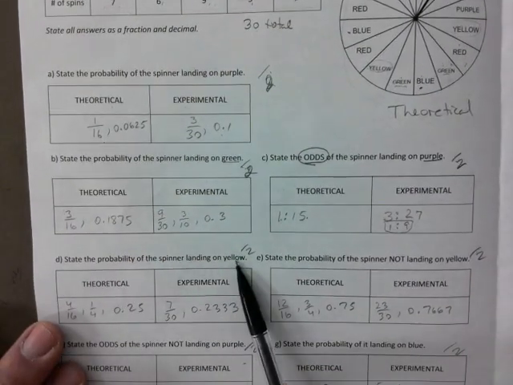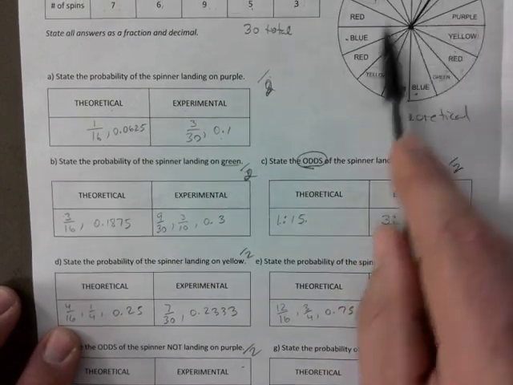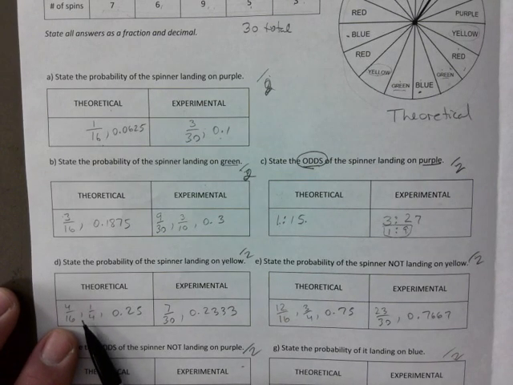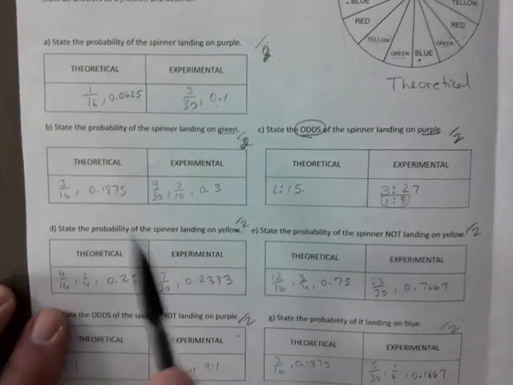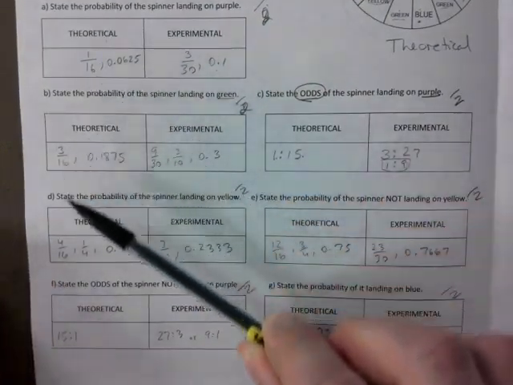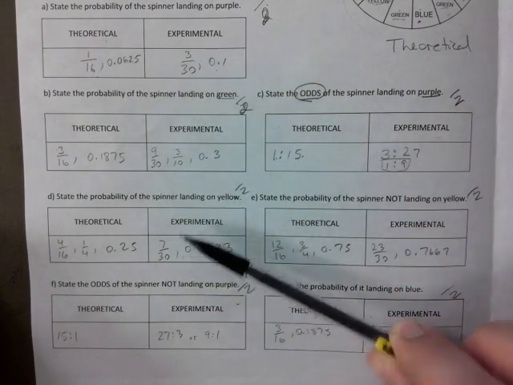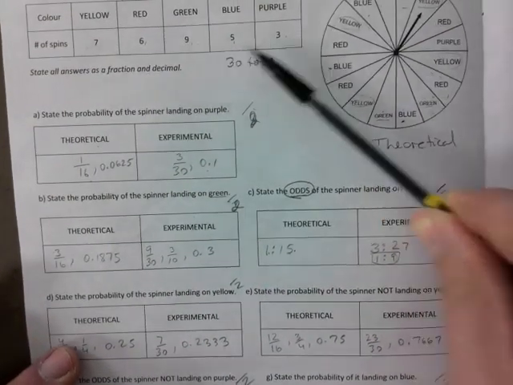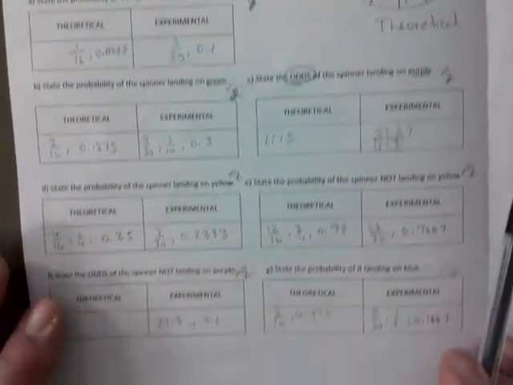Theoretical of landing on yellow, same idea. 4 yellow sections here. It's hard to make these wheels, guys. So if you think it's the same one, pay attention on the test, right? Like it will be different. 4 out of 16. So I don't know if you notice the pattern. The theoretical should always be at a 16 here, and the experimental should always be at a 30. Because, right, we're always going back to this for the experimental. We're going back to this for the theoretical probability.